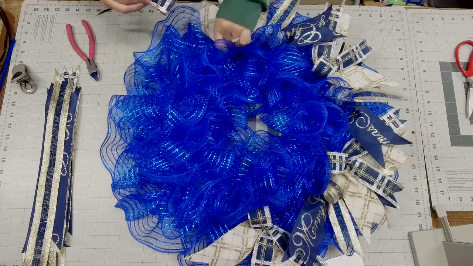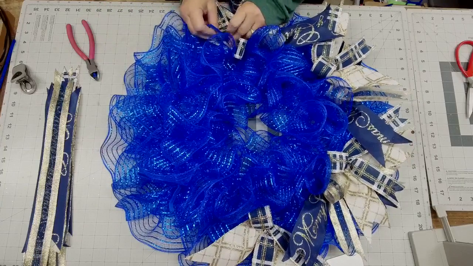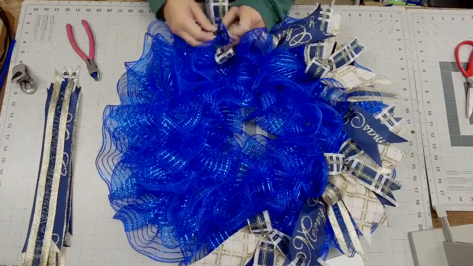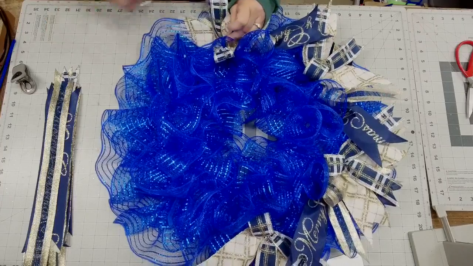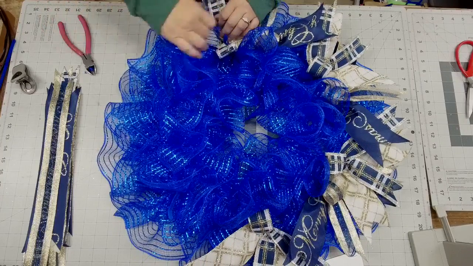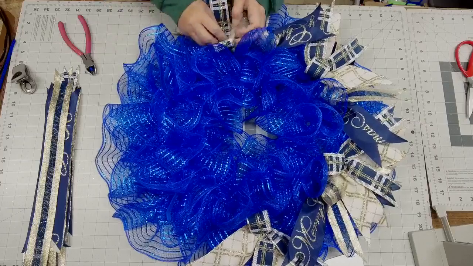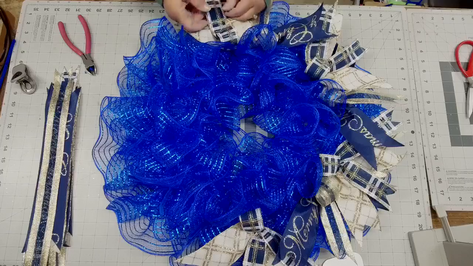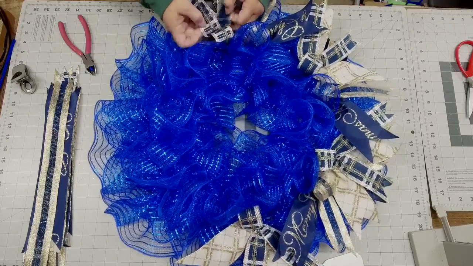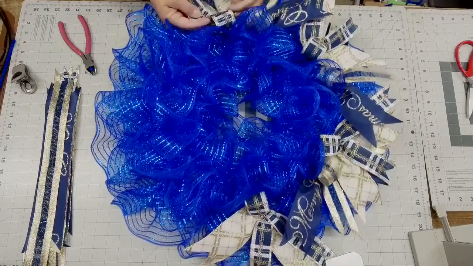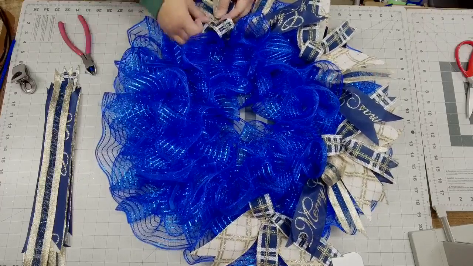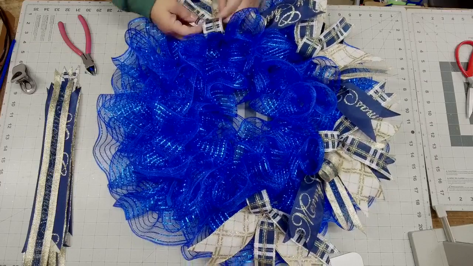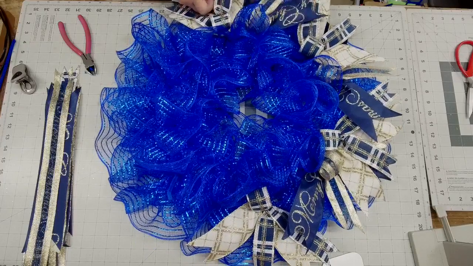Okay, gather. I feel like we're halfway. That's what it feels like. I think we're just a little over halfway. And if your deco mesh is in the way from a previous ruffle, just move it out of the way. If it's ruffling right here, put it in its place. Place it where you need it to be. Same thing with your ribbon. Place it where you want it to go.